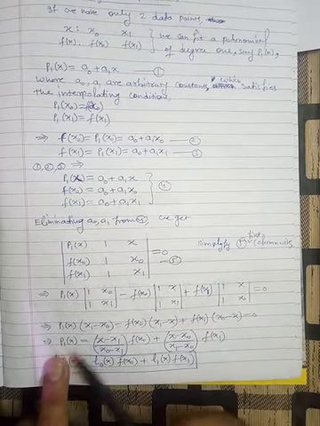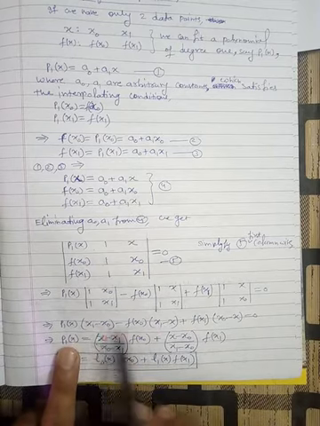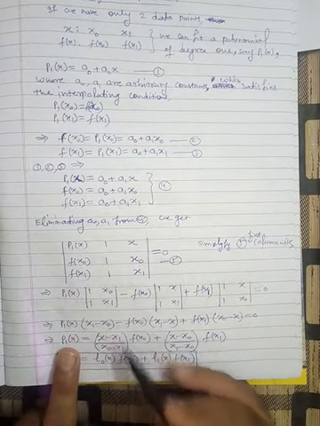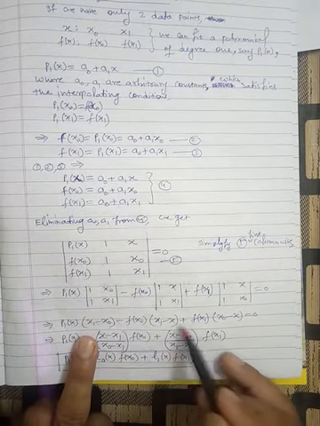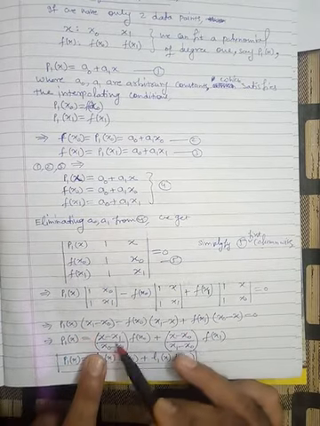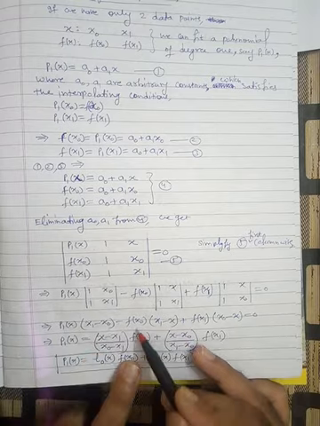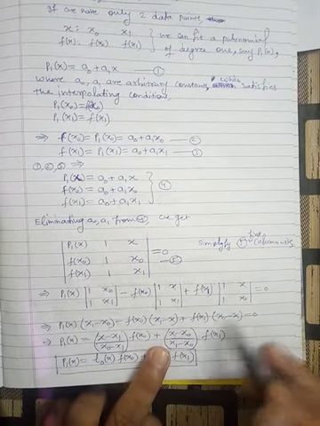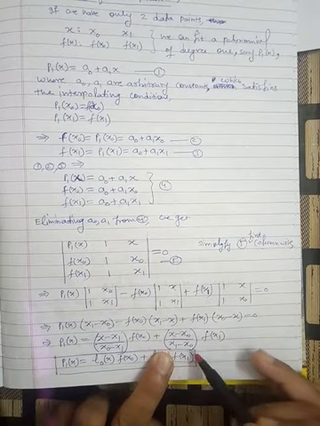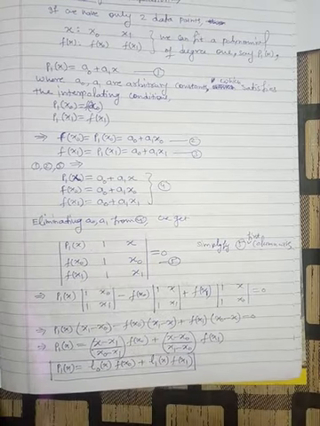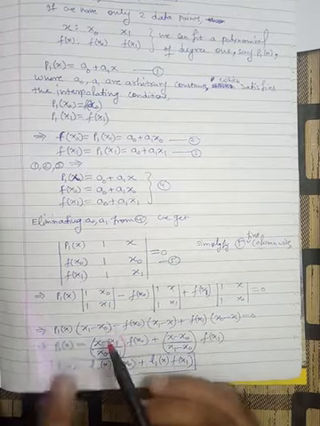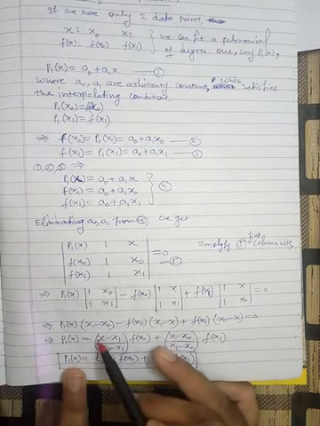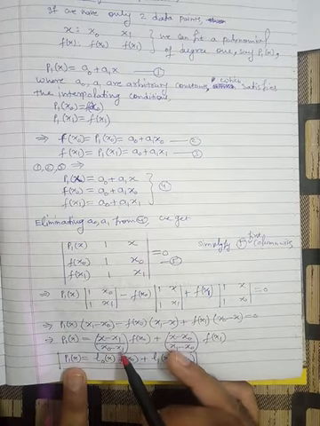From here p1(x) you can get by bringing all these things to the right hand side and dividing by x1 minus x0. So we get (x minus x1) divided by (x0 minus x1) multiplied by f(x0) plus (x minus x0) divided by (x1 minus x0) multiplied by f(x1). Now this quantity is again a polynomial, because x is a variable and x0, x1 are constants.